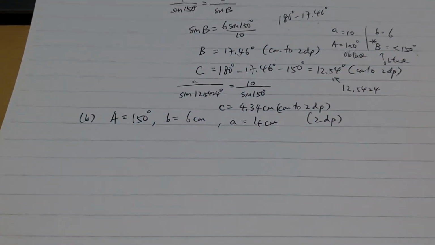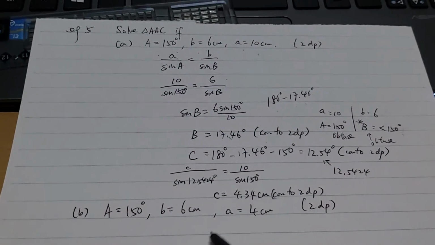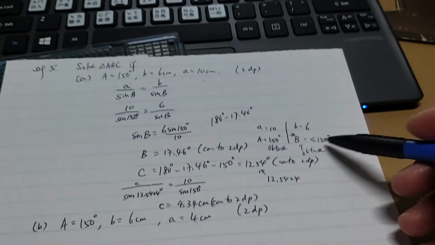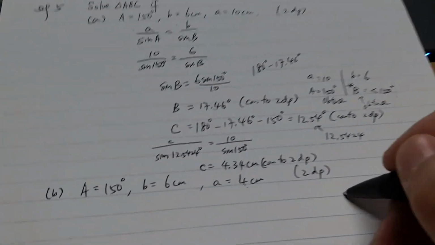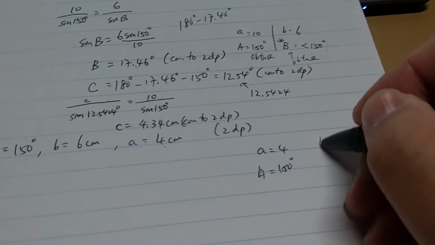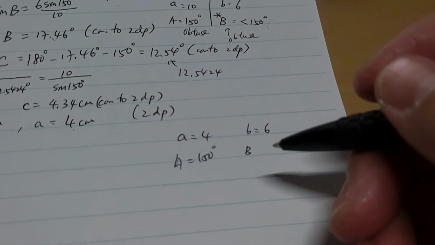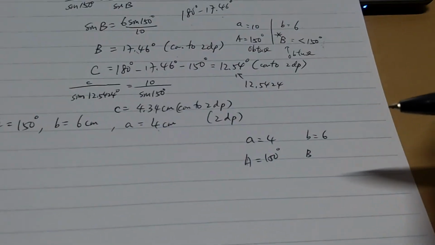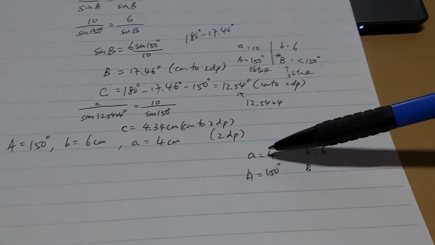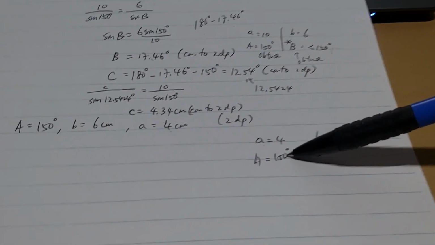Okay, case 2, part B. In this case, the side is shorter. So we don't have to calculate. When we look at side A is 4, the angle is already 150 degrees.